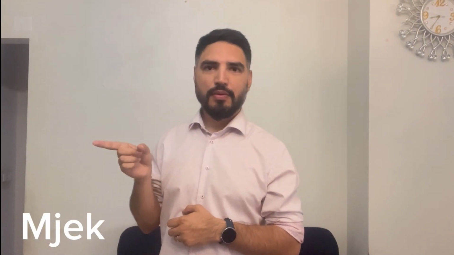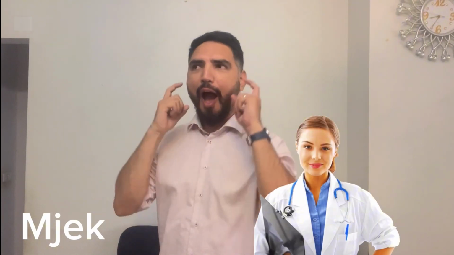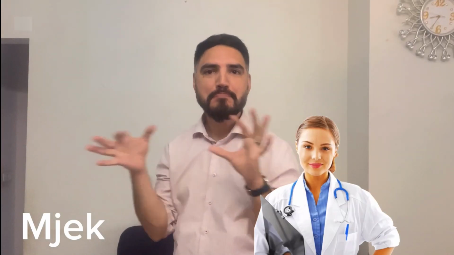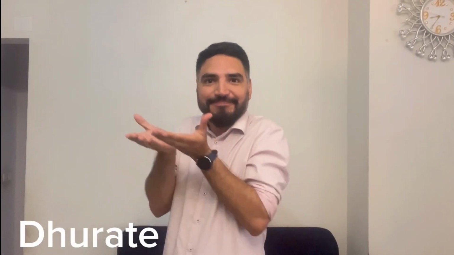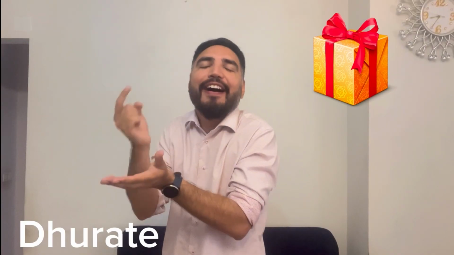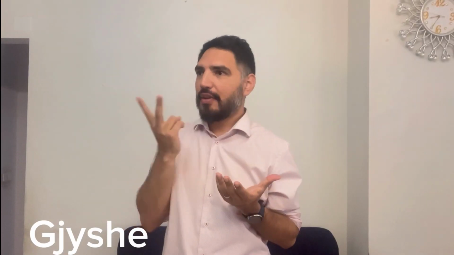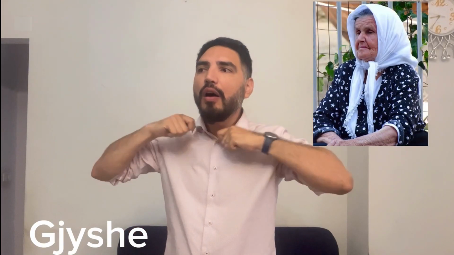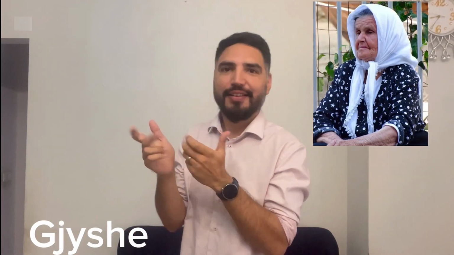Another example, the sign for doctor. When I see that movement, it instantly evokes the stethoscope. Exactly, and you get it. Third example, the sign for gift. When I see it, I quickly visualize the ribbon of a present. The sign for grandmother. When I associate it with the traditional clothing often worn by elderly women in Albania, the mental image instantly matches the sign.